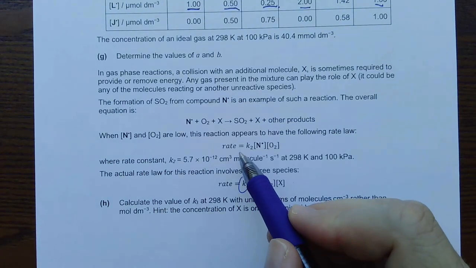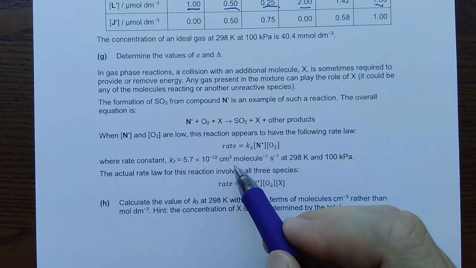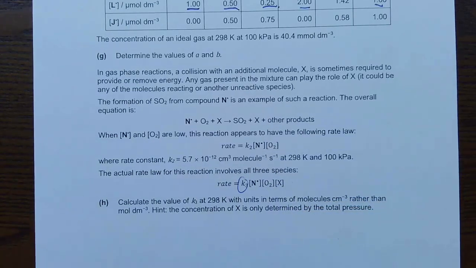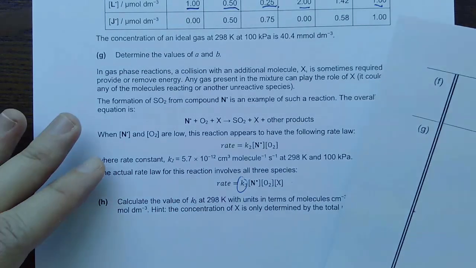Now, the rate's always going to be the same. It's just the rate constant changes, okay? Because you've got K2 and K3, which means that I can just equate my rate equations.